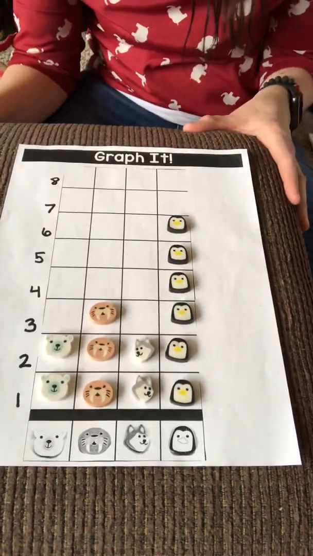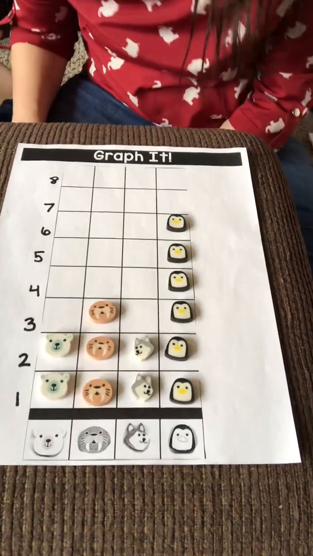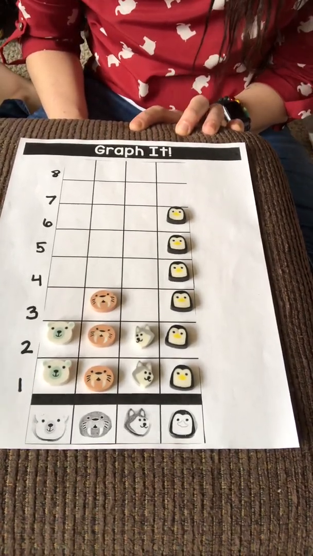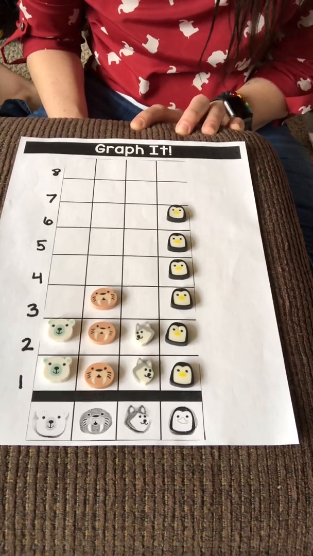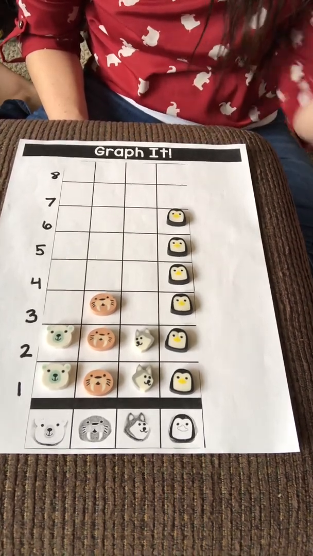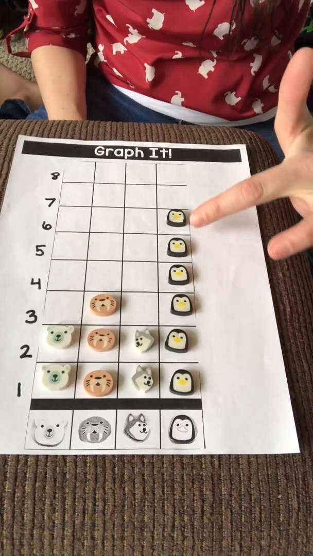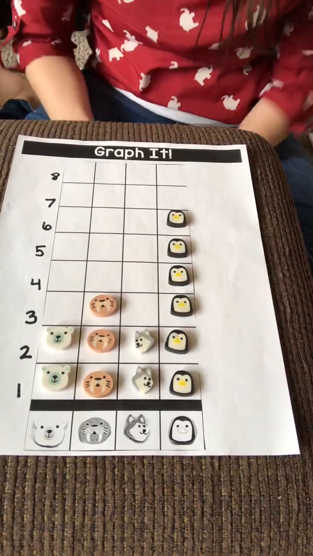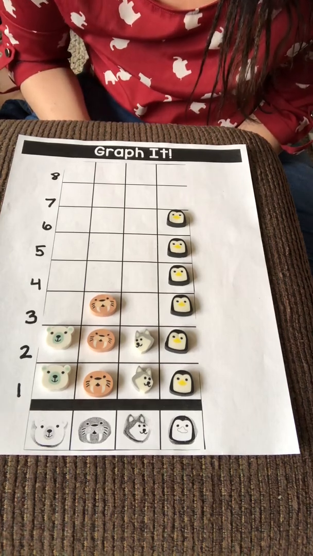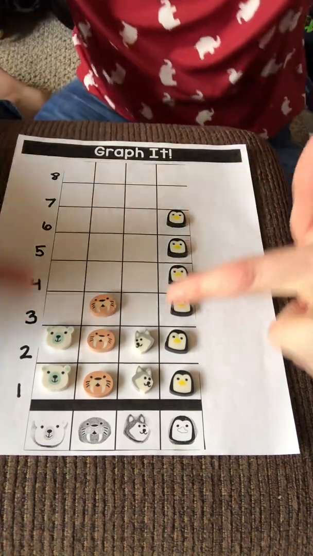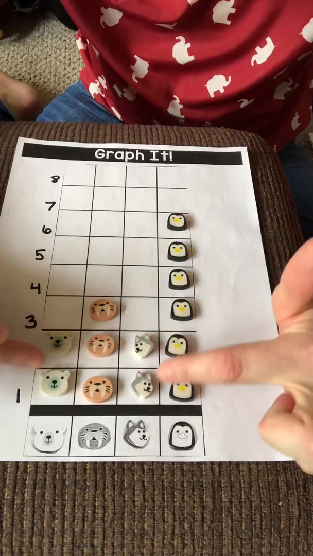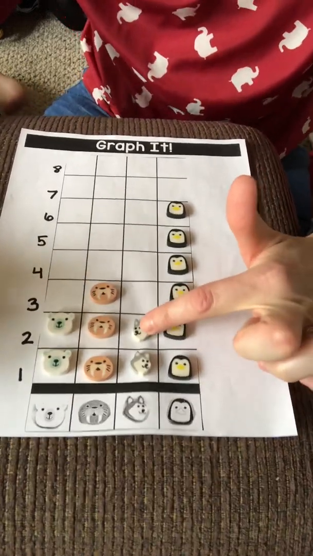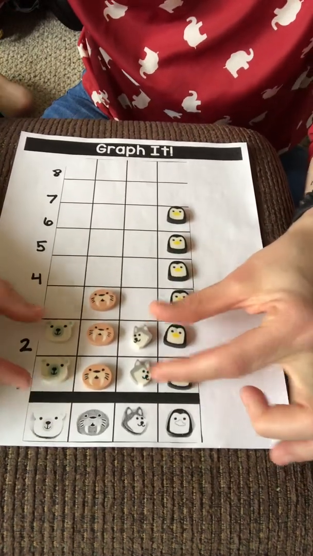The other really important part of this graph is it's easy to see now which one I have the most of. Do you guys know which one I have the most of? Yeah, just by looking at this graph, you can see, whoa, there's a big line of penguins. You got it. Which one do I have the least of? Yeah, you can see that these are the same. So I have the least amount of polar bears and wolves because that's the smaller lines.